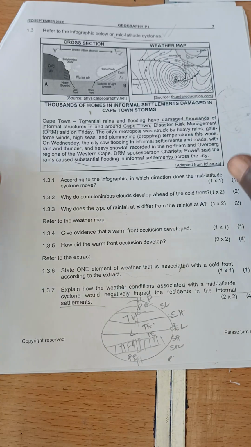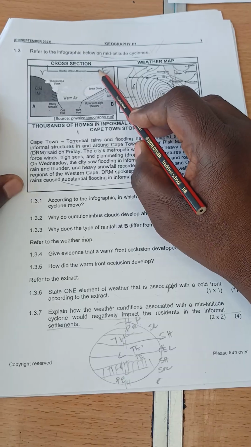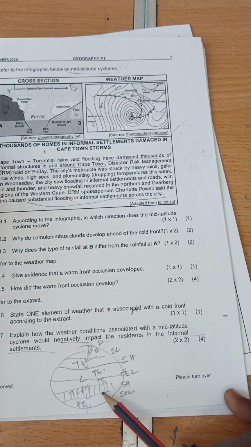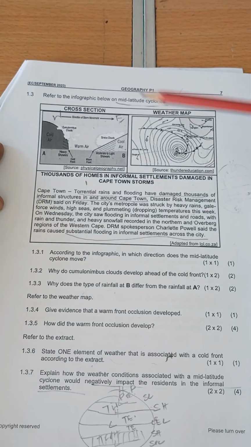Well, let's go to our infographic. Direction of movement: you can see where the arrow is pointing. It tells you that it's moving from west to east. This is exactly what I was talking about. It's moving from west to east because it's driven by the westerlies. Okay, what else do we have?